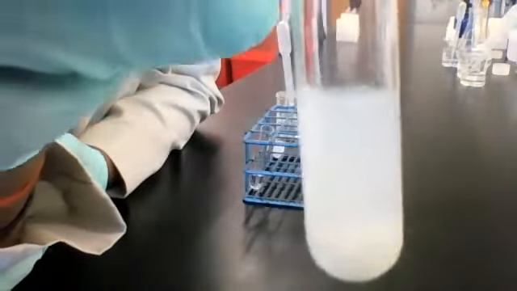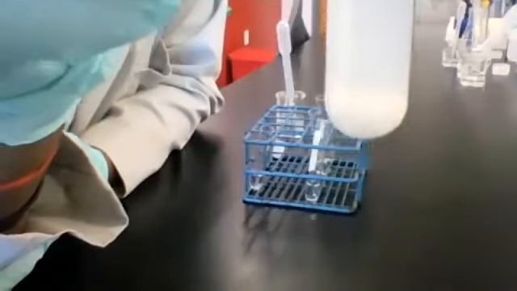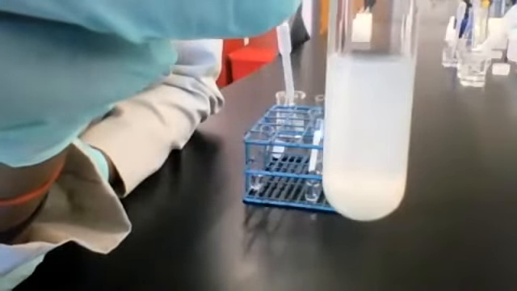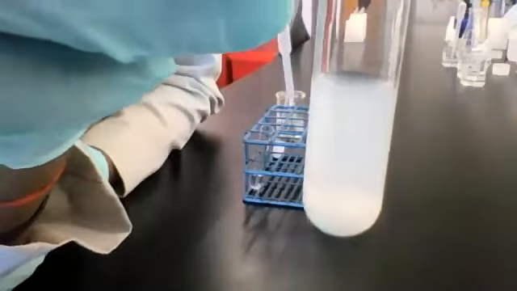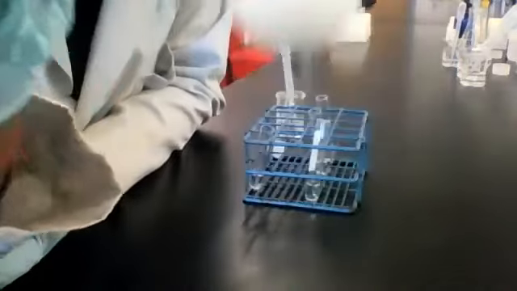But if I stop shaking it, I'm going to stop shaking it for a minute, and the big pieces of solid are sinking down towards the bottom. So I hope you can see at the bottom here, there's a lot of white solid. That's what I'm seeing.